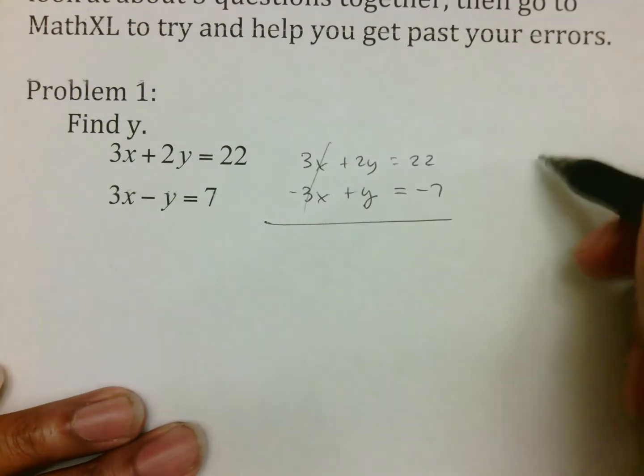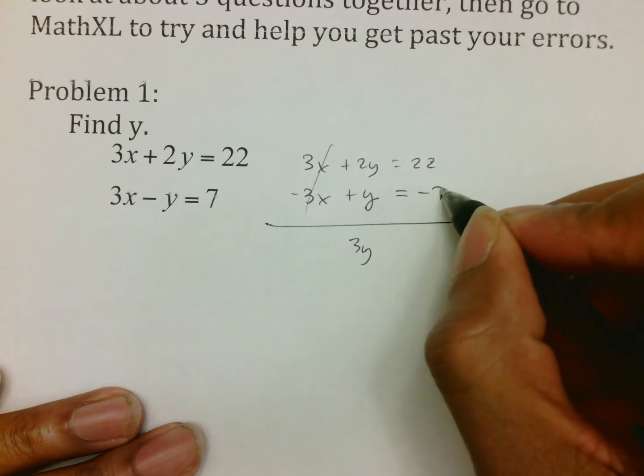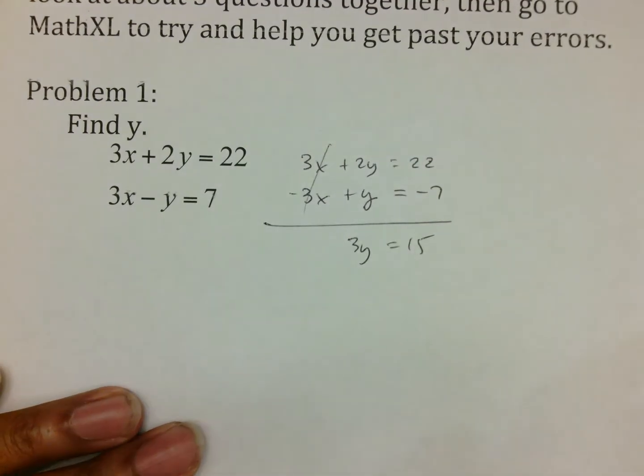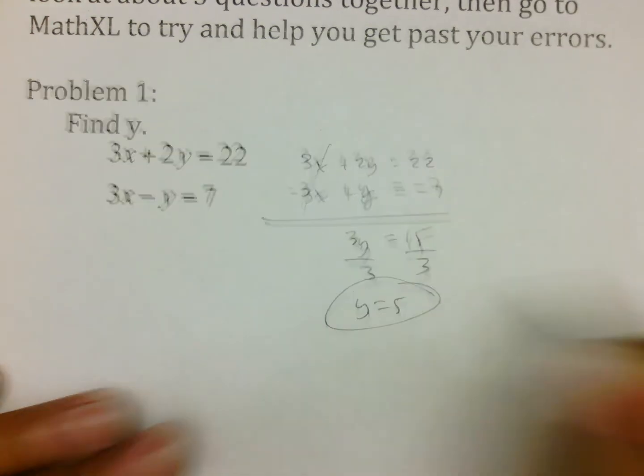Those x's cancel out. 2y and y make 3y. 22 minus 7 makes 15. And of course, from there, you simply divide by 3, and y is equal to 5.